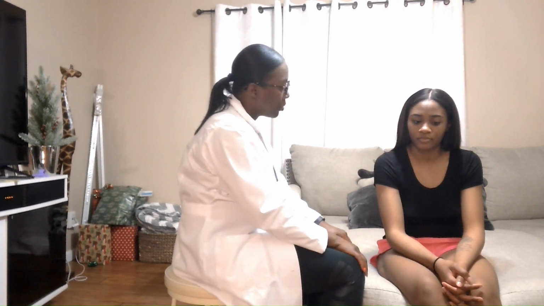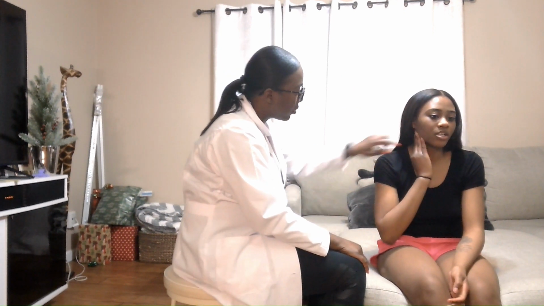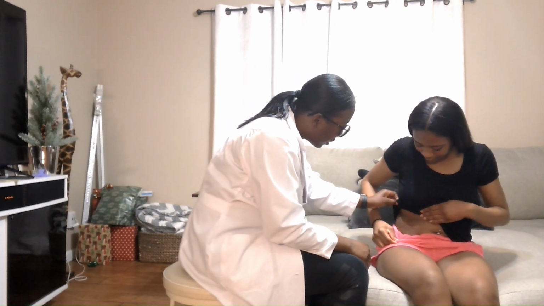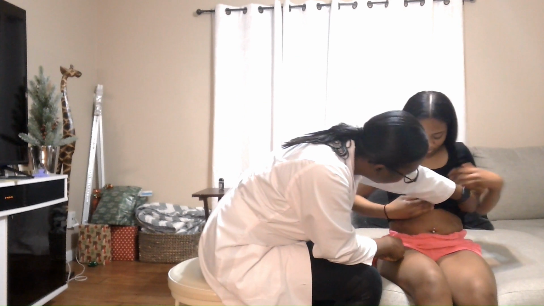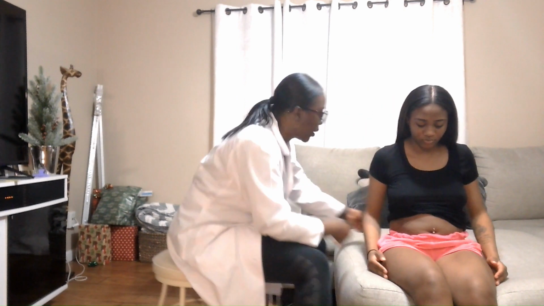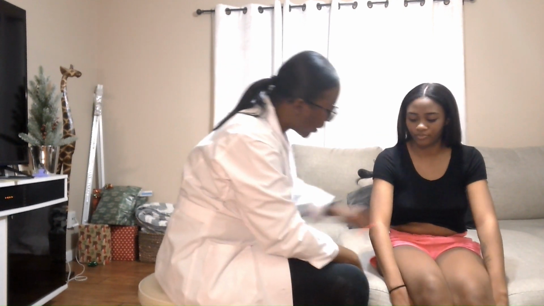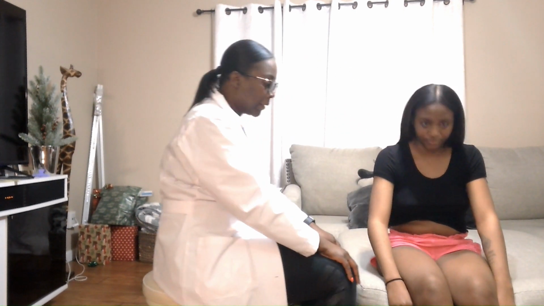Any other tattoos? I do have one behind my ear. Okay. And I have one on my side here. Okay. I'm gonna just look at your skin all over, back. Make sure your back doesn't have any scars or bruises. Any up here on your shoulder or chest area? No. Okay, I see you do have a navel ring.